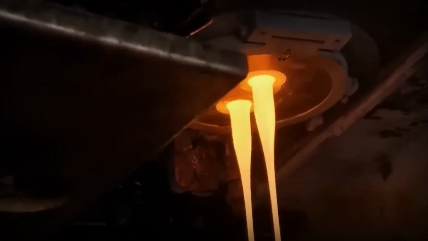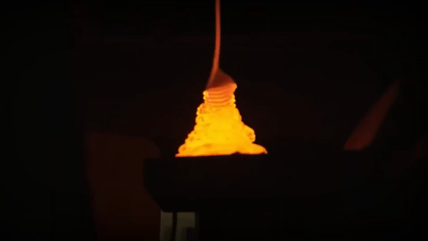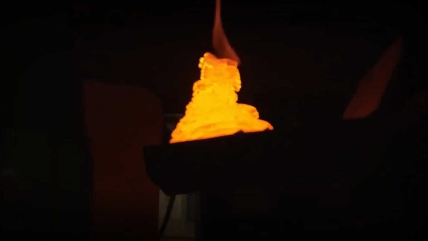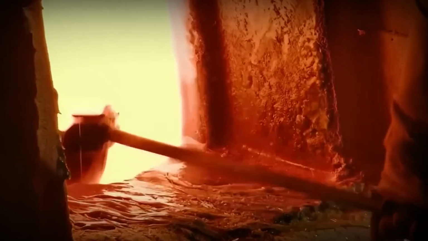During forming, controlling temperature is crucial. Glass must be hot enough to flow, but not so hot that it deforms uncontrollably. Modern factories use precise computer-controlled systems to maintain optimal conditions.